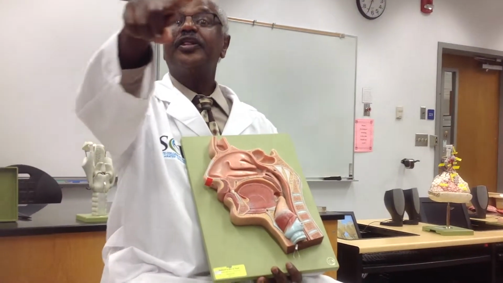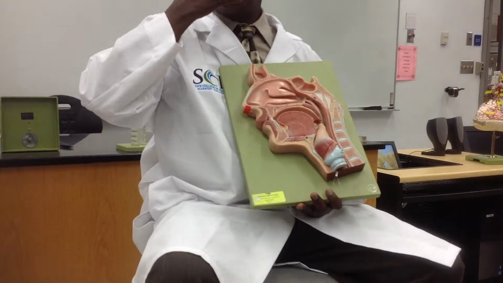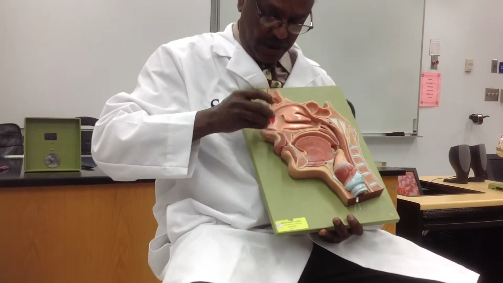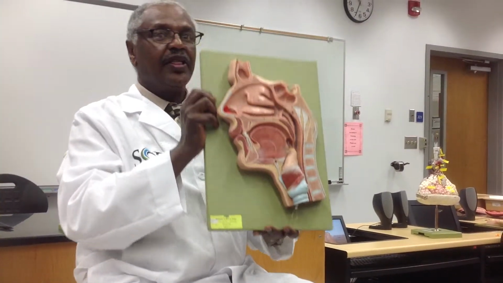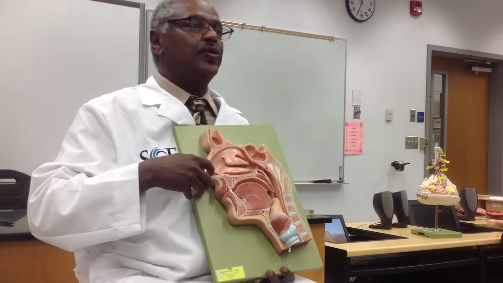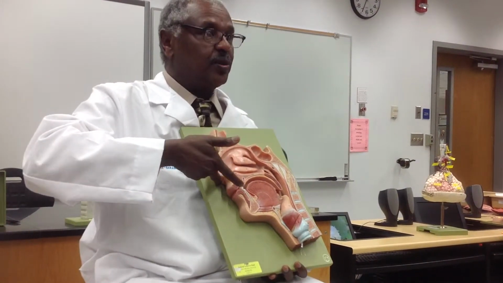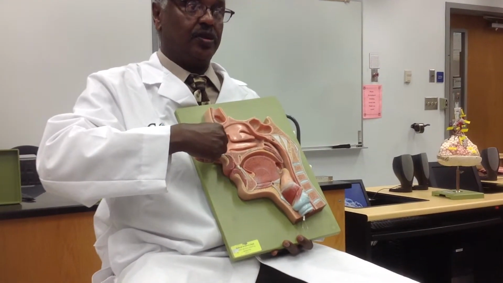You might be better sitting up there at that table so you will not miss a lot. If the label instead is inside here, that is the nasal vestibule. So there is a difference between the external nares or nostril and the nasal vestibule.